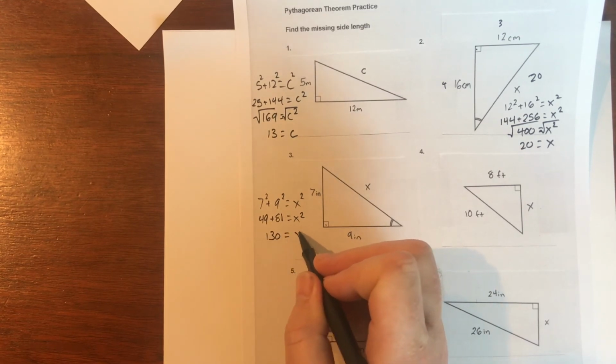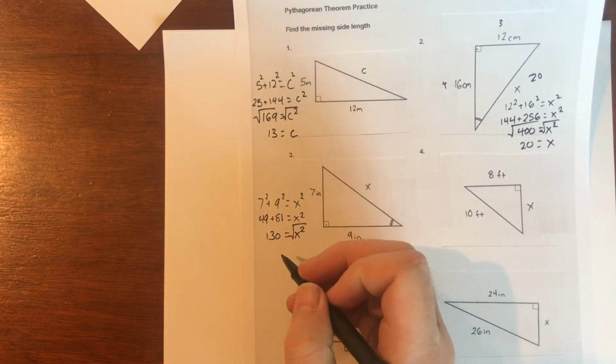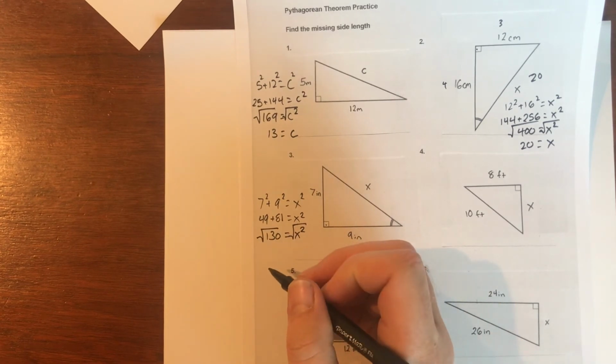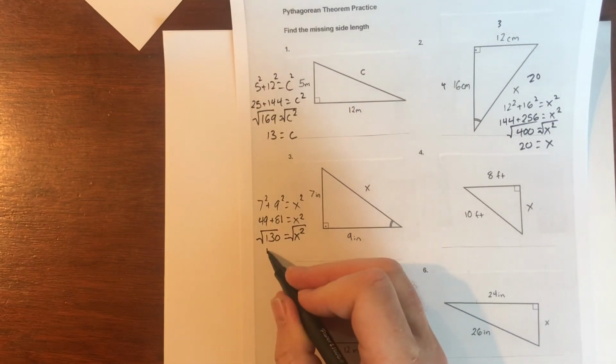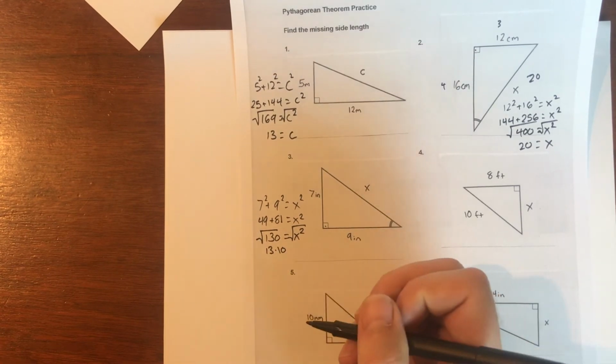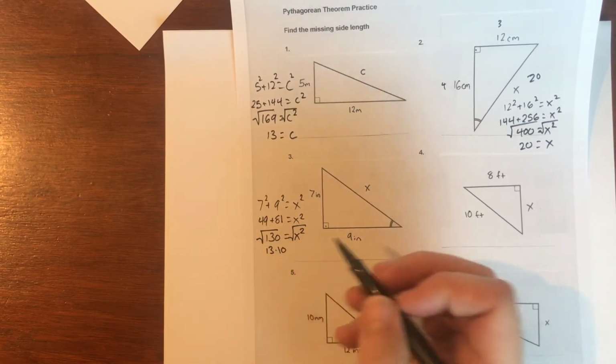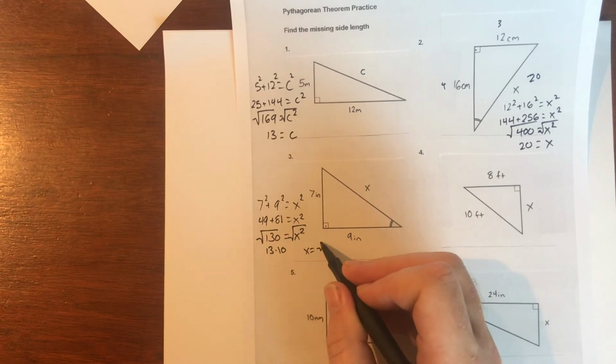Take the square root of that. And that's just 13 times 10. And so there's nothing I can do. So this is just x equals the square root of 130.